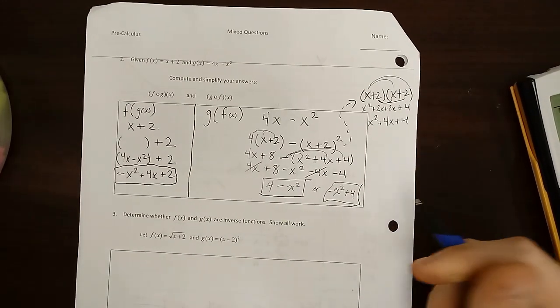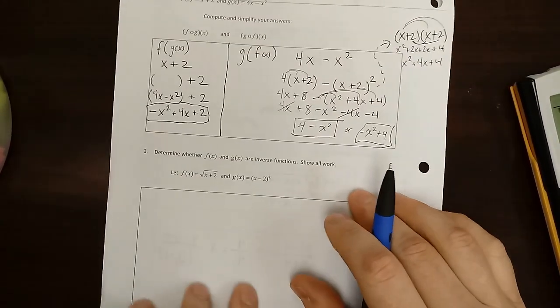Okay, so that's those. How are we doing on timer? It's 16 minutes. All right.